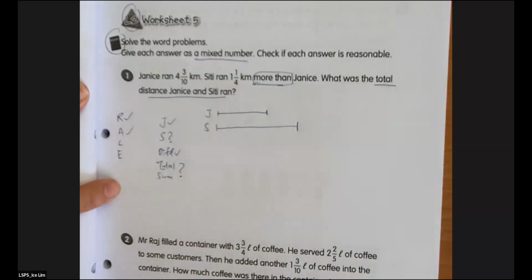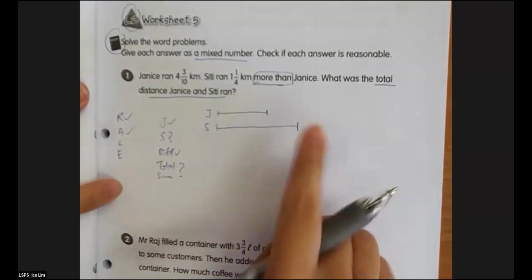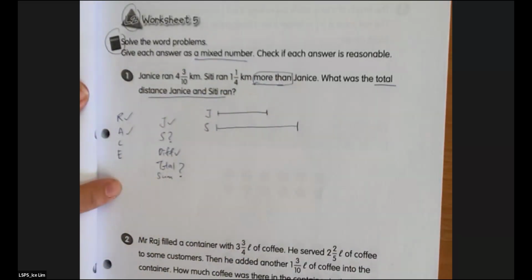So just now, tip number 1: when I see a fraction question, I feel stressed, don't read the fraction, just read the problem. Janice ran some distance, Siti ran more. What's their total? Does it feel easier already?